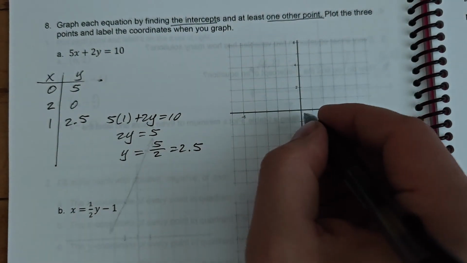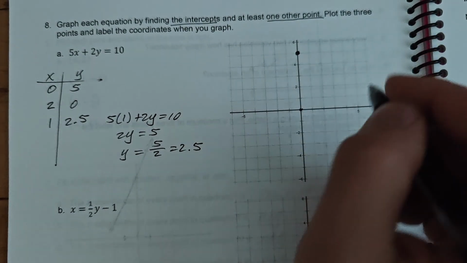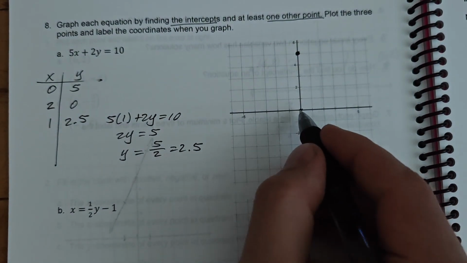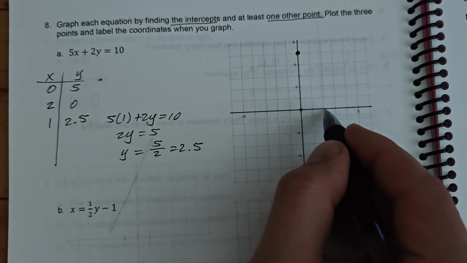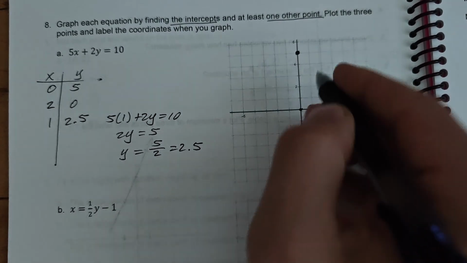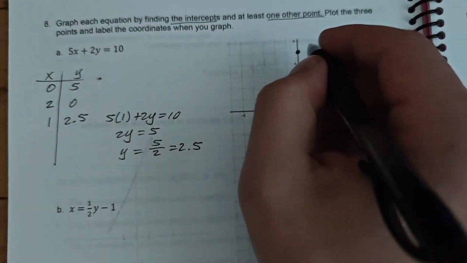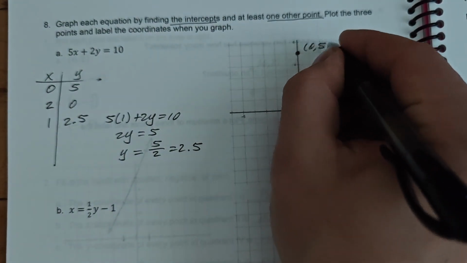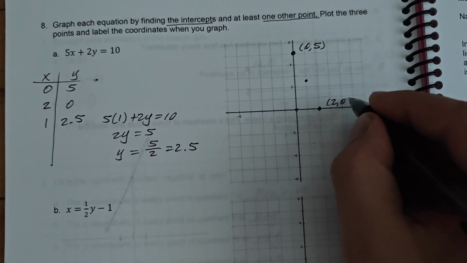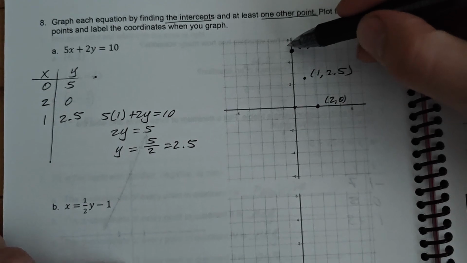When x is equal to 0, right there, y is equal to 5. When y is equal to 0, x is equal to positive 2. When x is equal to 1, y is equal to 2.5. There are our 3 points. And here's our graph.